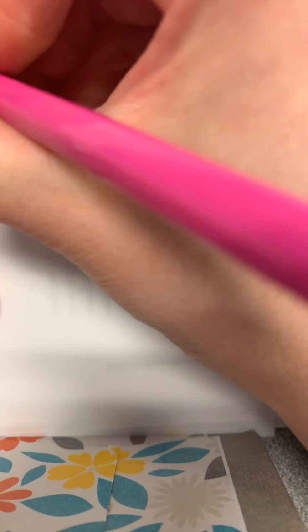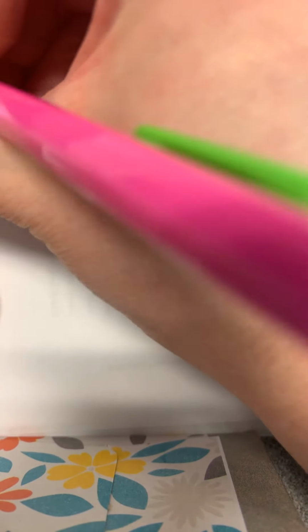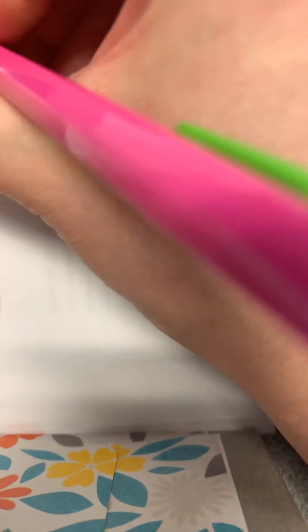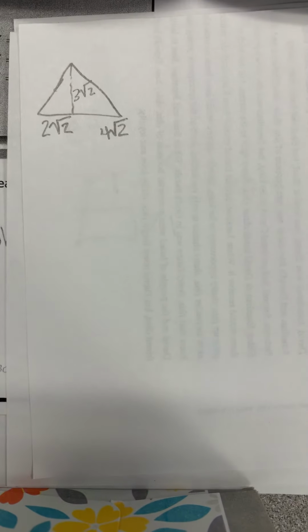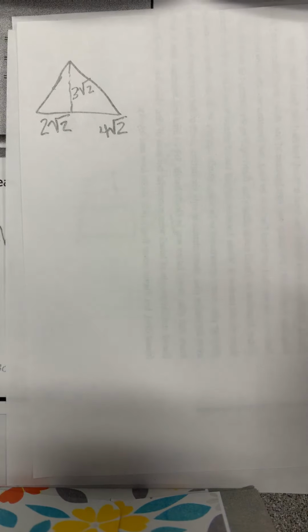Let's look at the third one. It's the triangle, and it has 2 square root 2 feet, and then it has 4 square root 2, and then your middle is 3 square root 2 as well.